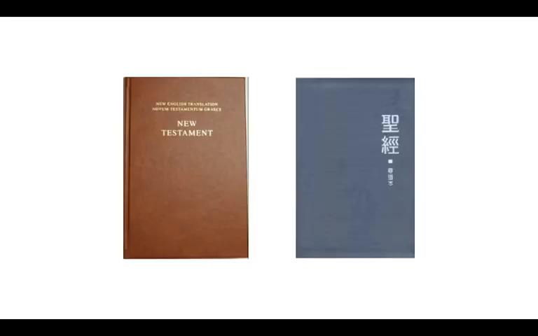And another example is the Bible. We have the Bible in English and we have the Bible in Chinese, and we want to translate the text from one language to the other.